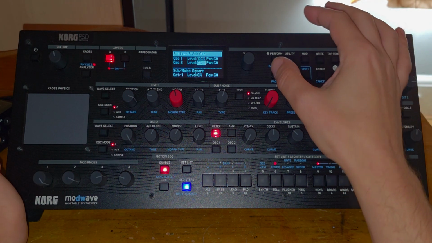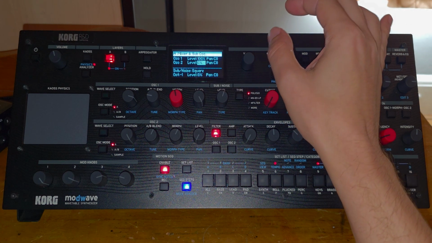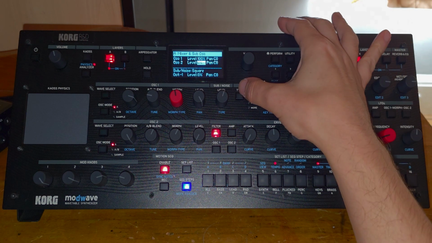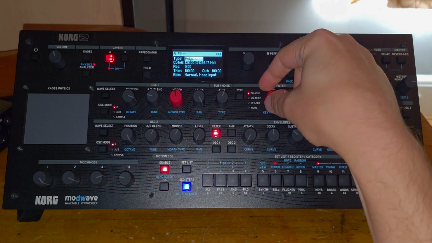The next thing that I'll do is take the filter down. So if you listen to it, we've got a saw, but if I change filter type, you can hear that multi-filter is a lot more open than the standard Poly 6.